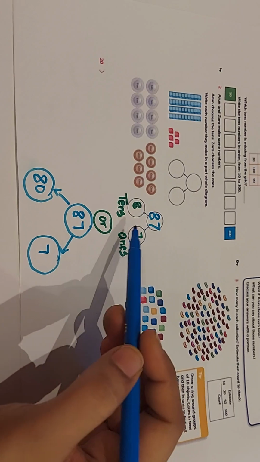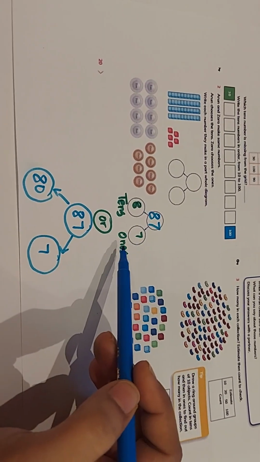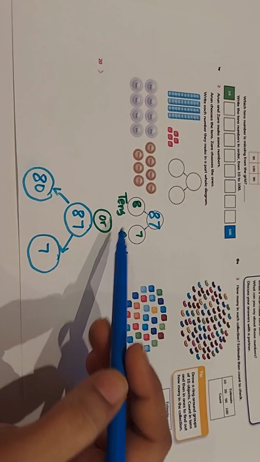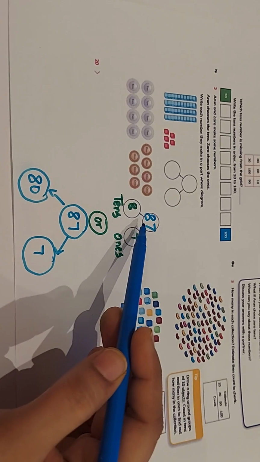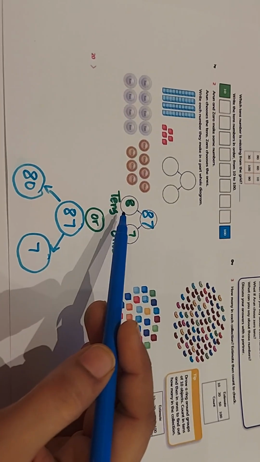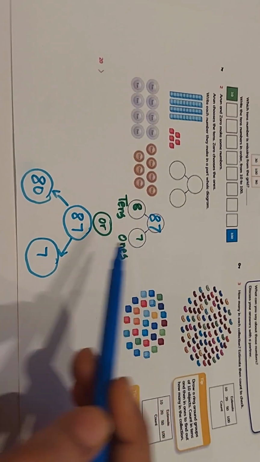And again, here it's the number representation, the whole and the parts. So either they write the whole 87, the tens can be 8 tens or 7 ones they can represent, or they can write 87, 80 and 7. Both will be considered.